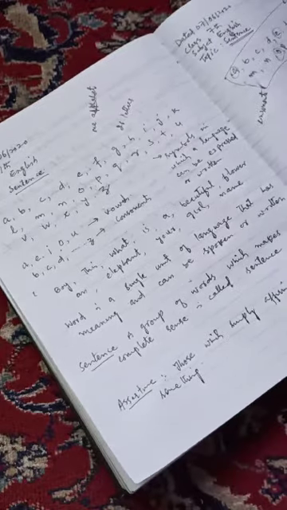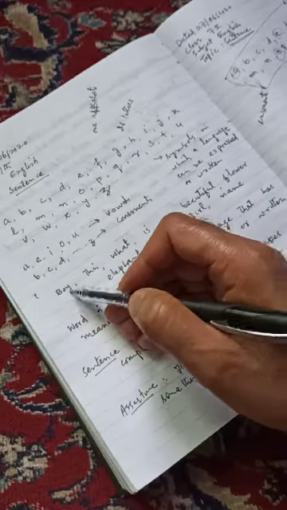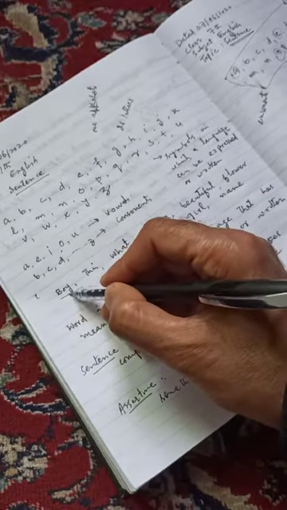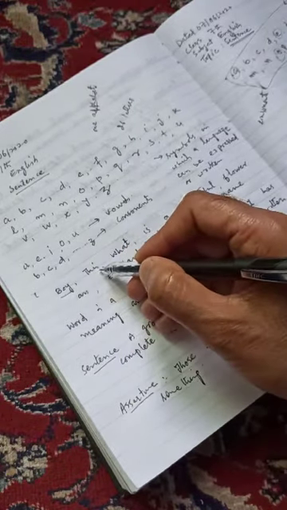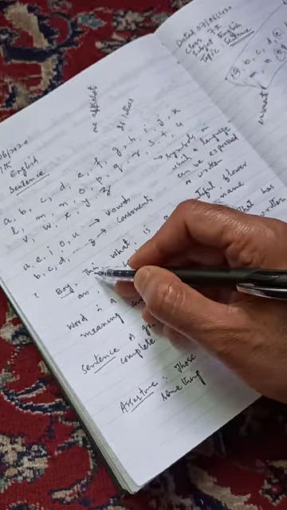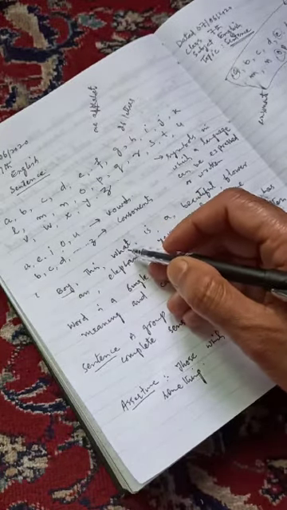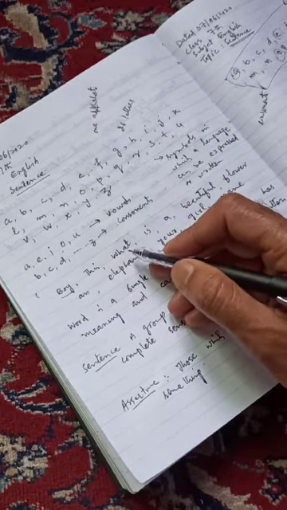Now these letters combine to form words. For example, B, O, Y. These 3 letters combine to form a word called boy. T, H, I, S. These 4 letters combined form a word called this. W, H, A, T. These 4 letters combined form a word called what.